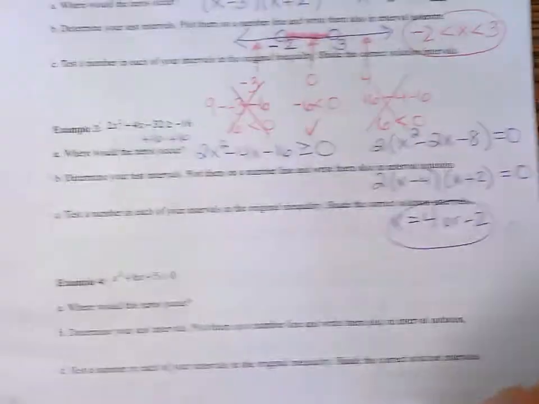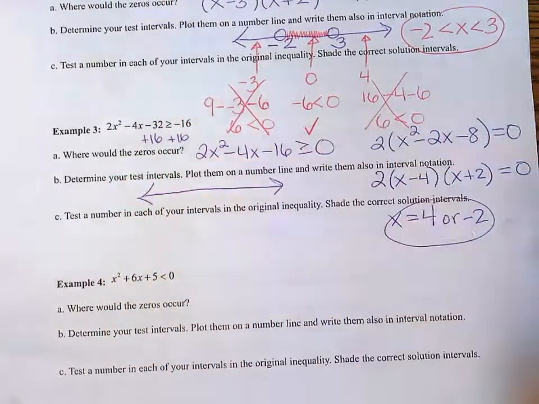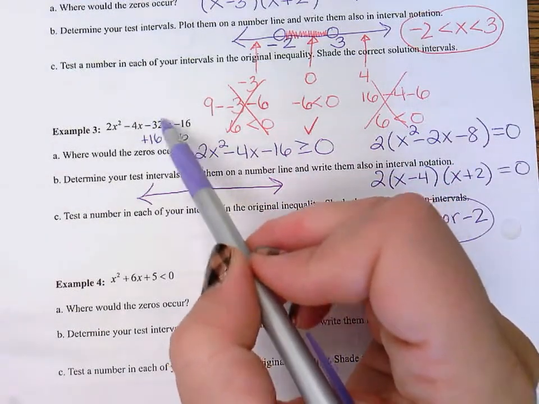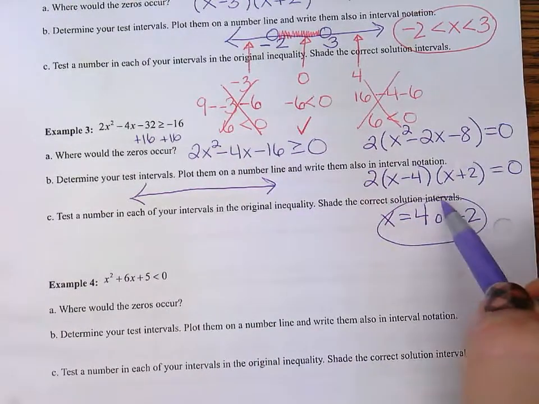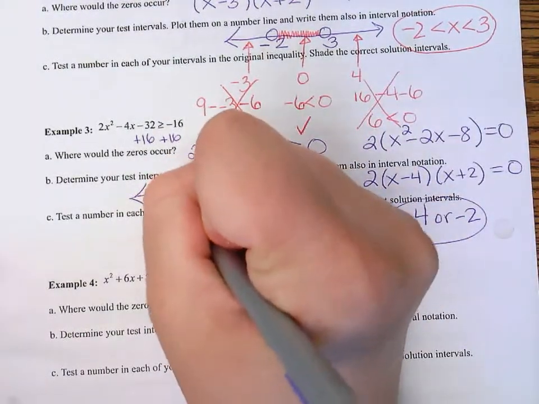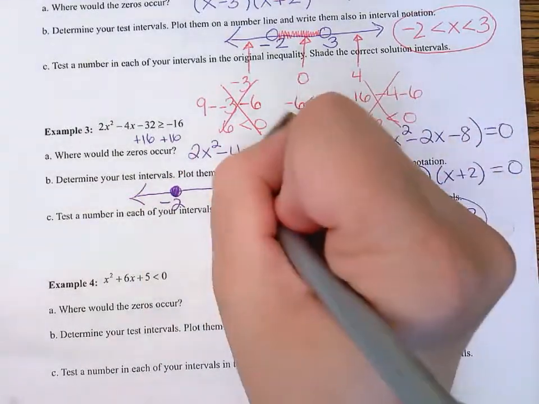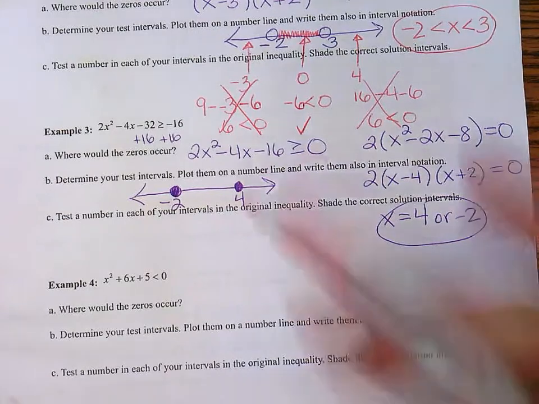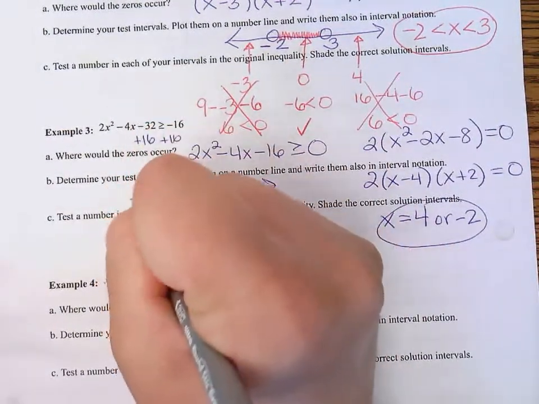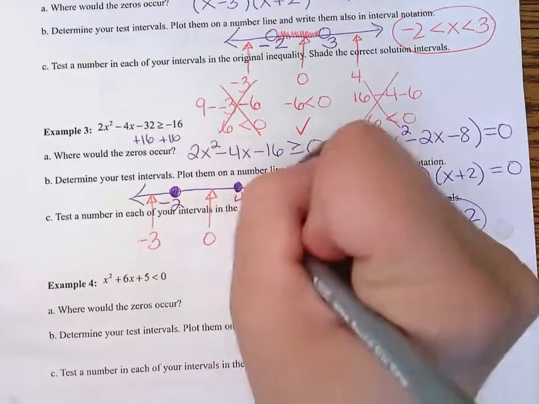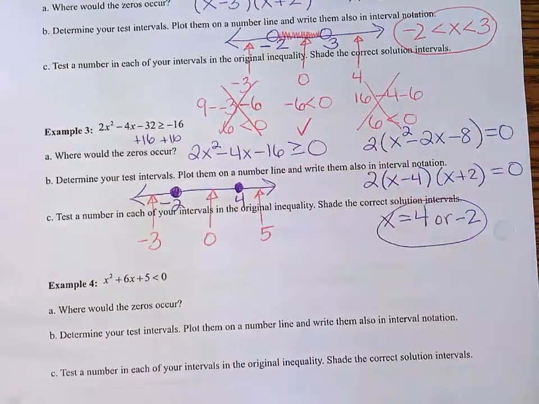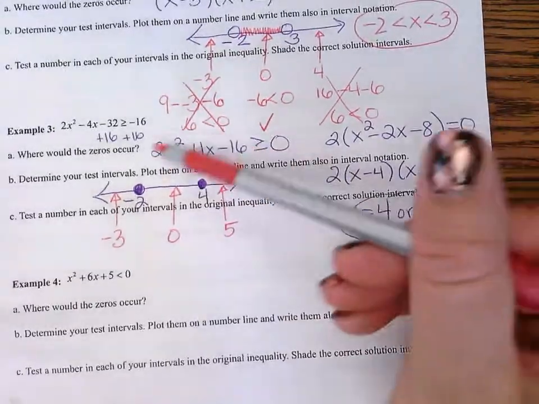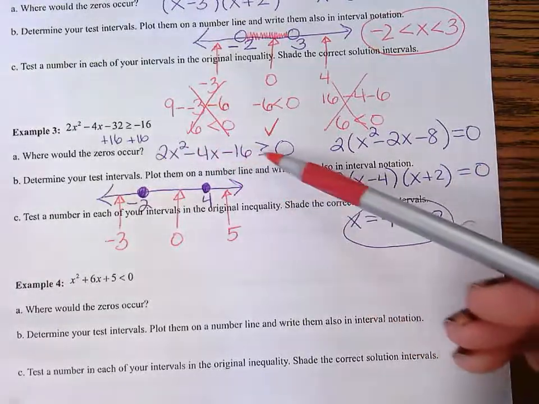So I'm going to plot those on the number line. This time, because it's greater than or equal to 0, I can use a filled-in circle. So I'm going to do a filled-in circle at negative 2 and a filled-in circle at positive 4. I'm going to test negative 3, 0, and 5 as my x values. I'm going to test them in this inequality here because to me that's greater than or equal to 0.